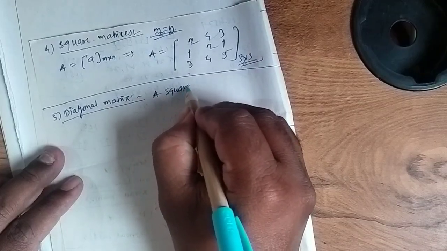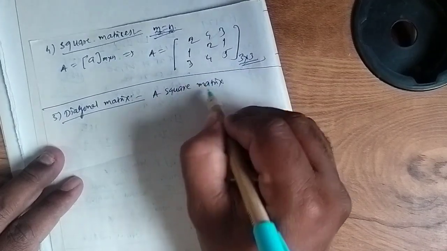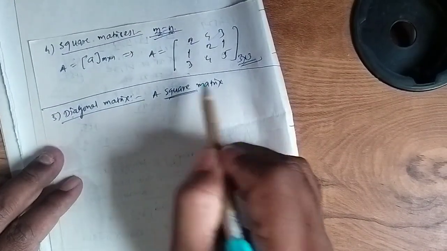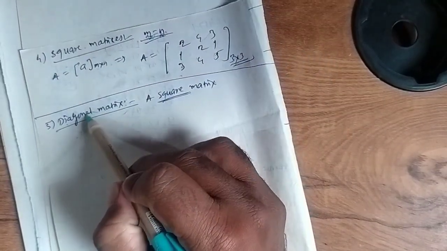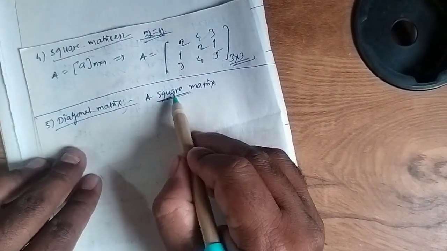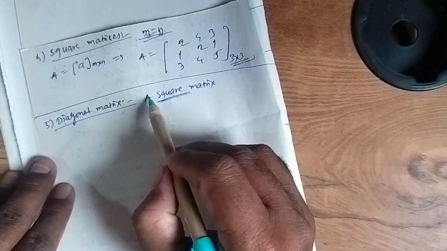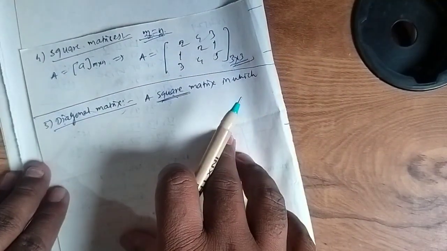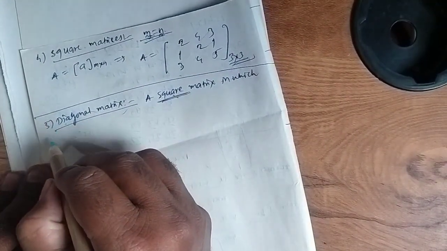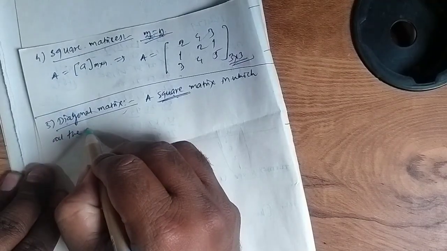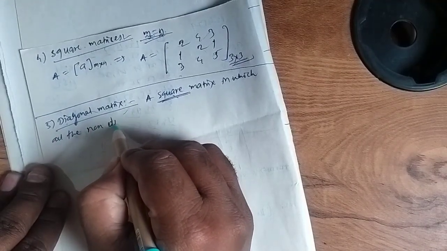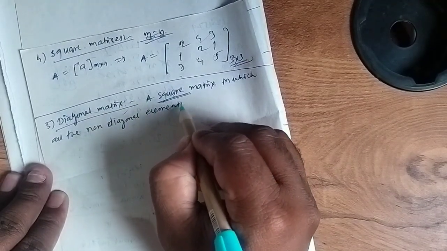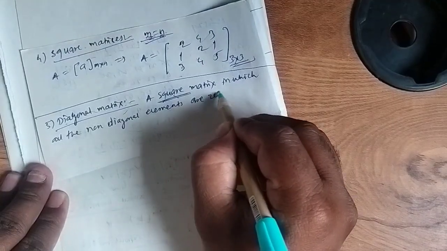Note that for a diagonal matrix, the matrix should be square.